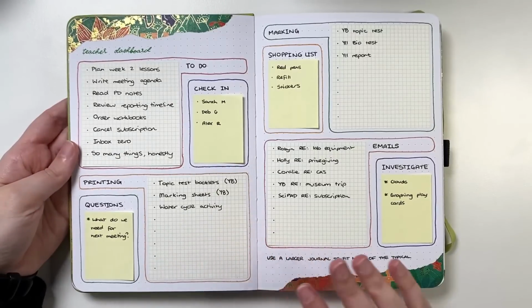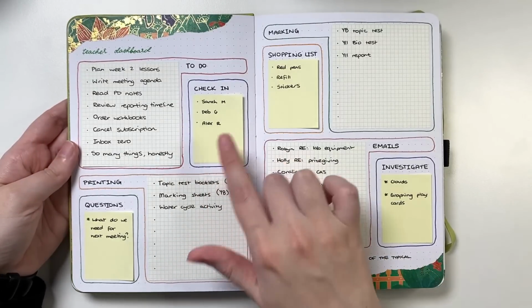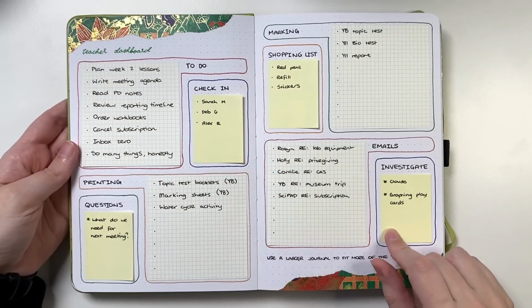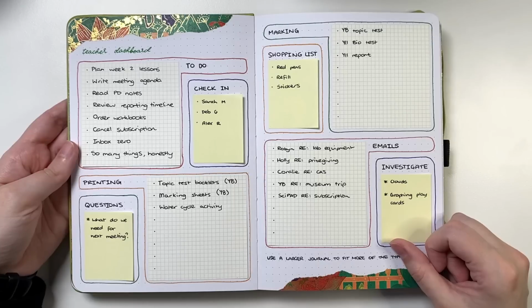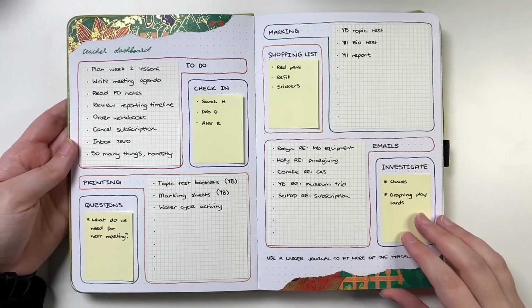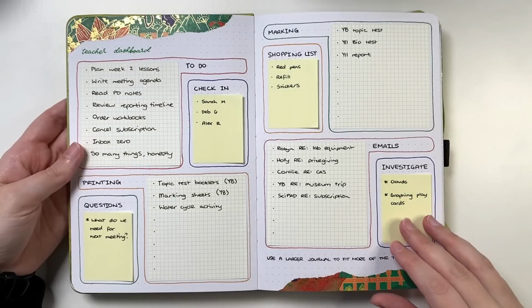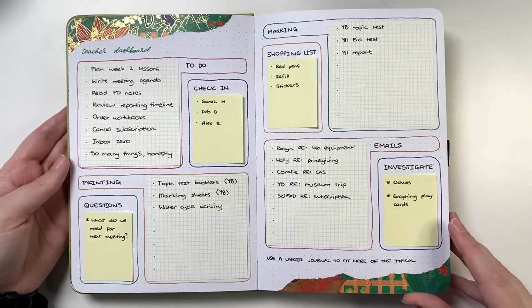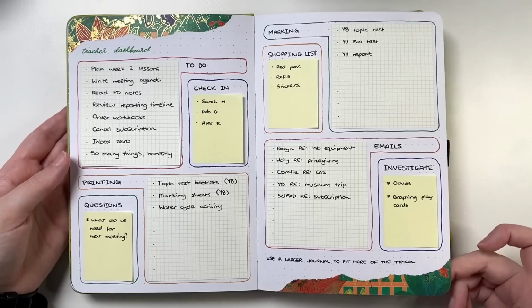We had a teacher dashboard idea, where you have different boxes that you can stick sticky notes in to write down specific stuff. And then you can change those sticky notes out on a weekly, daily, whenever basis. This is also an idea that you could use for other areas of life, not just teaching, might also work in other lines of work.